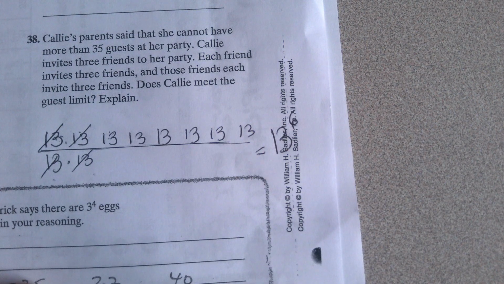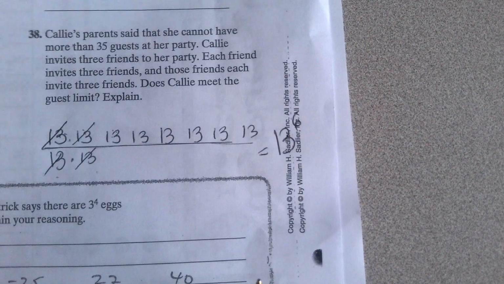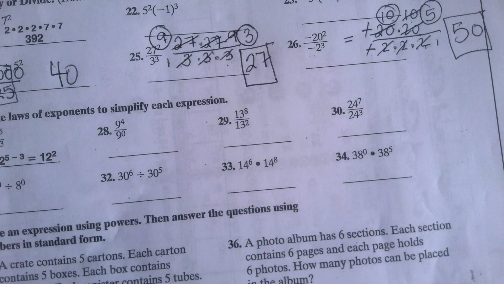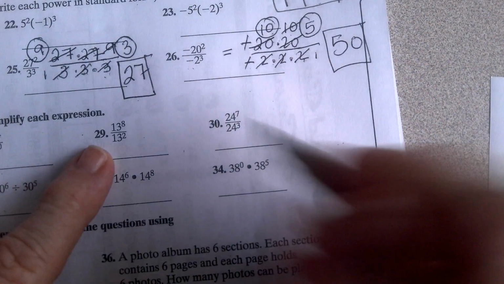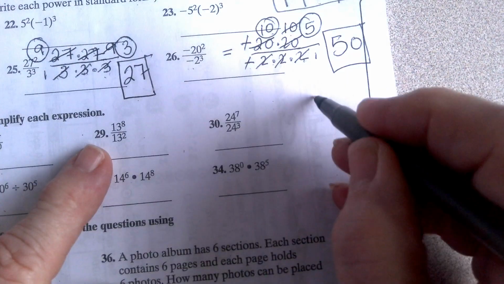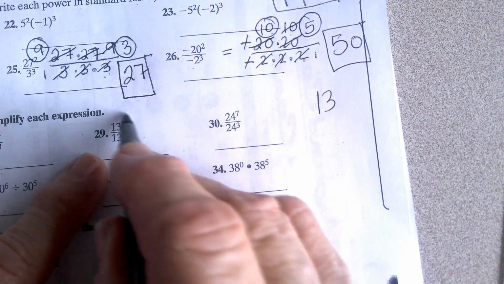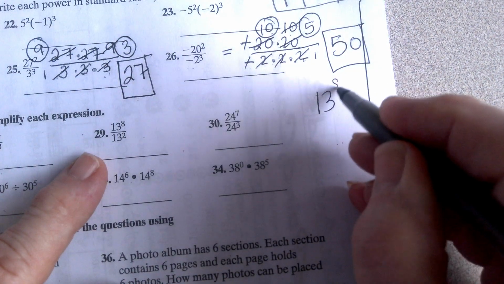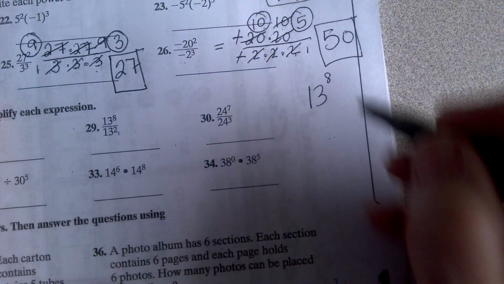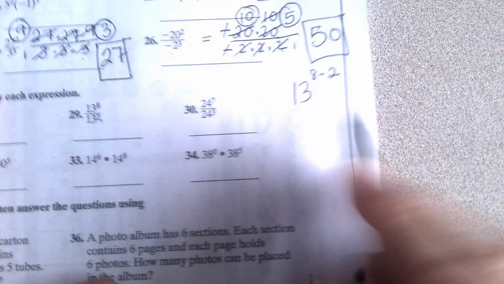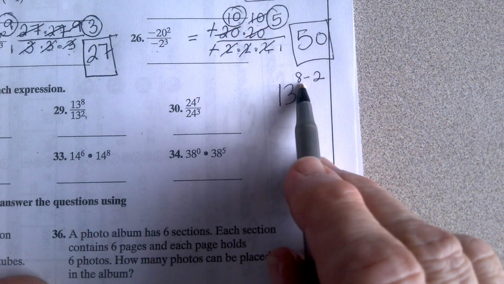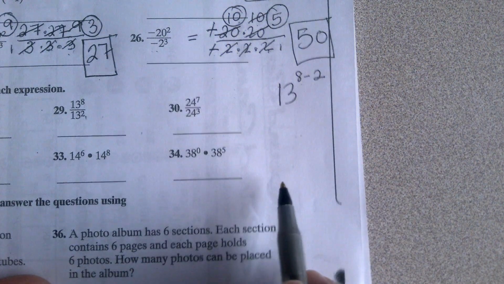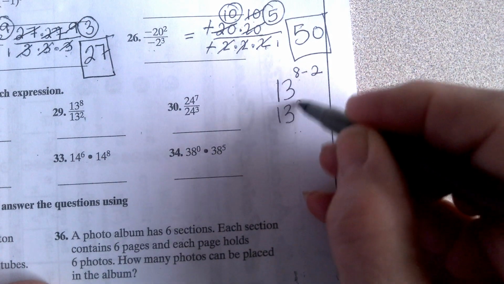Okay. Now, we're going to do it a little bit shorter. I just wanted to show you why the rule that we're going to be doing works. So, the actual rule is you take your top exponent and you subtract your bottom exponent. And then what is 8 minus 2? 6. So our answer is 13 to the 6th power.